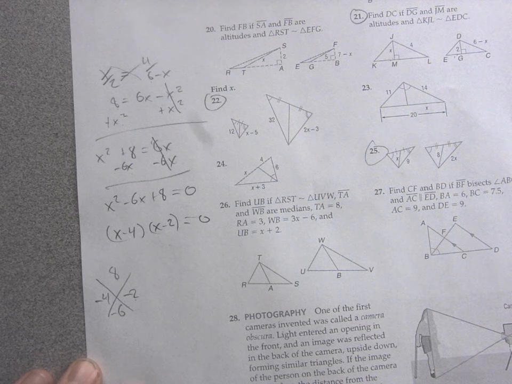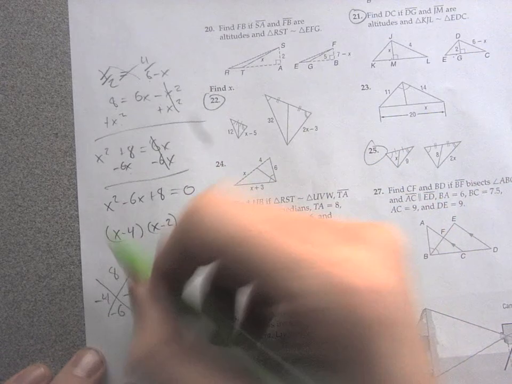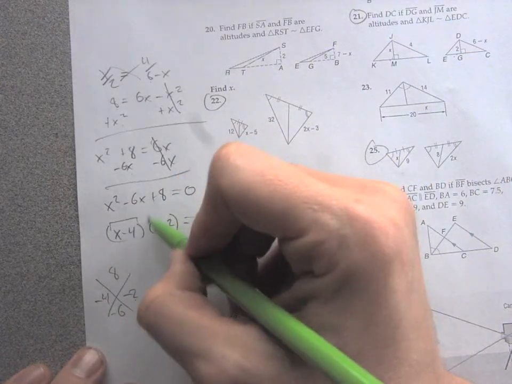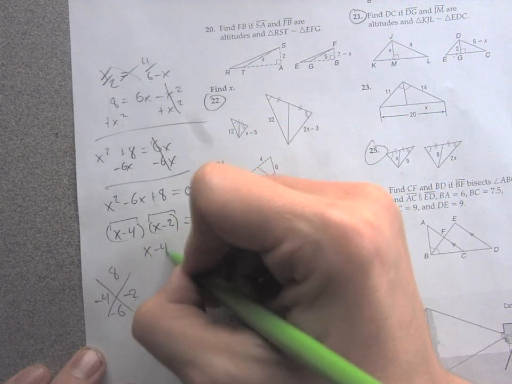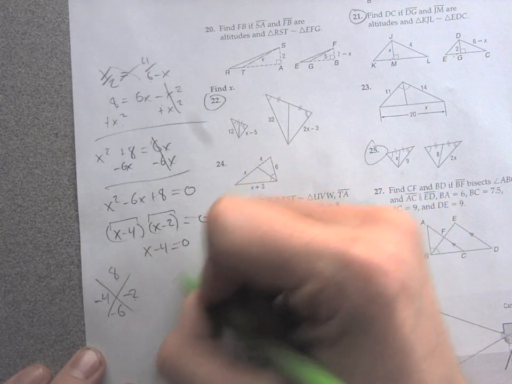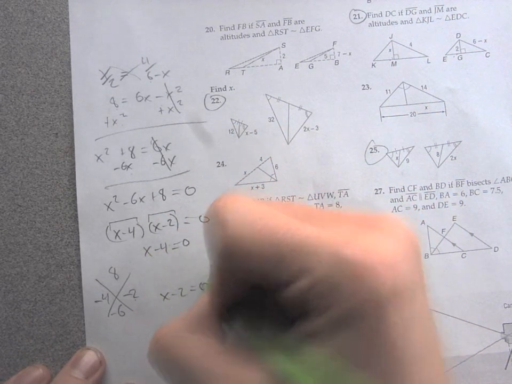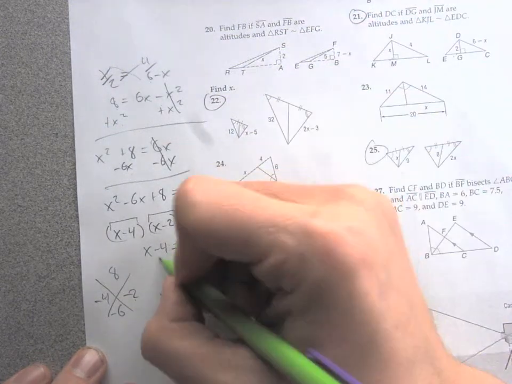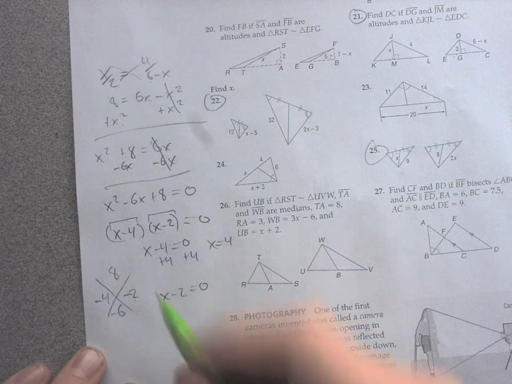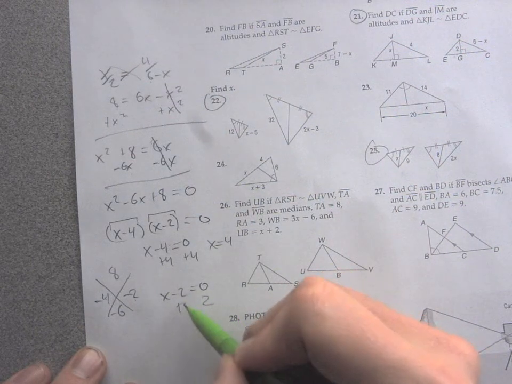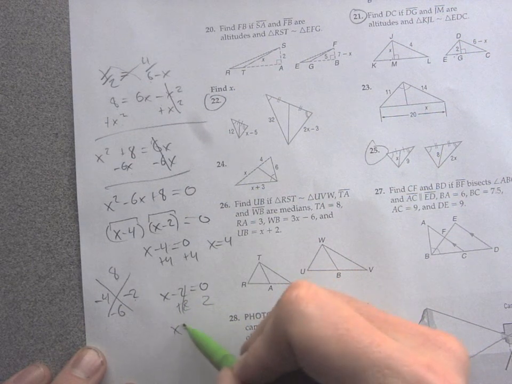Okay, and then we're going to set each factor equal to 0. So the zero product property says if I multiply two things and the product is 0, then either the first factor is equal to 0 or the second factor is equal to 0. So add 4 to both sides, x equals 4. Okay, add 2 to both sides, x equals 2.